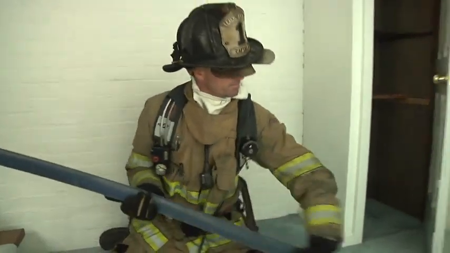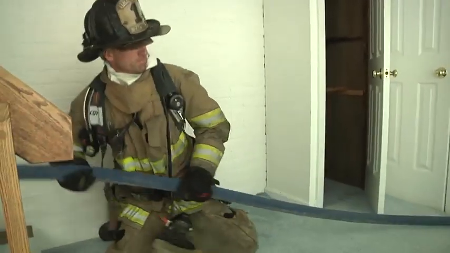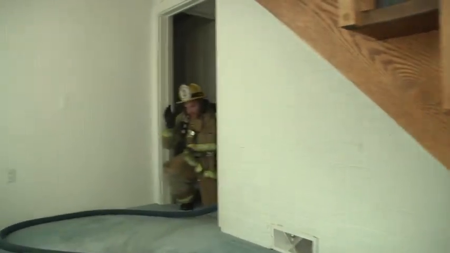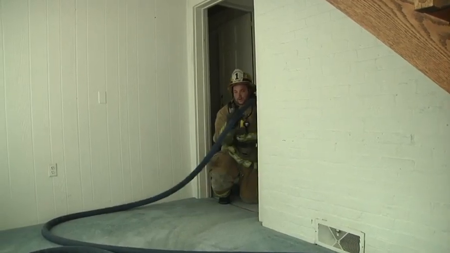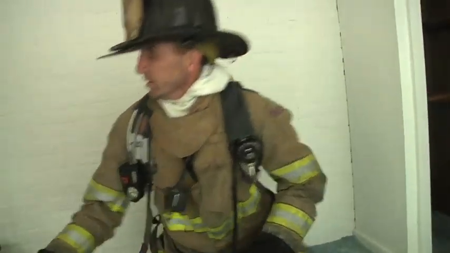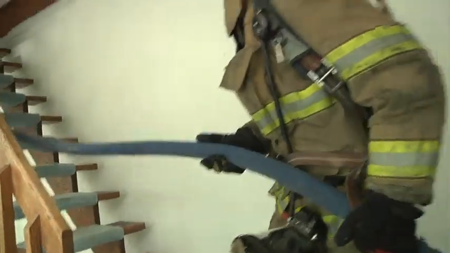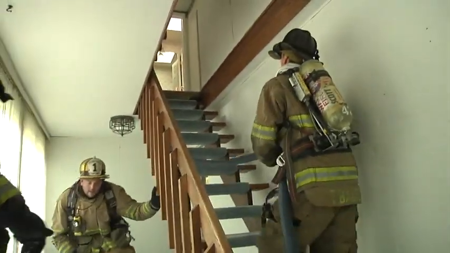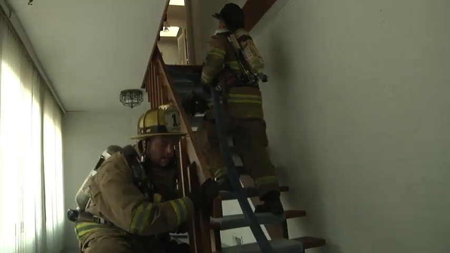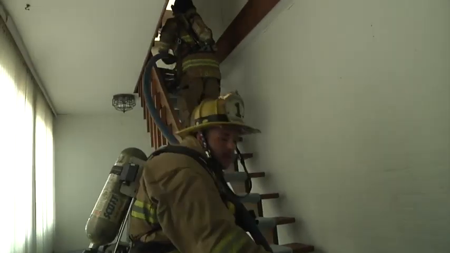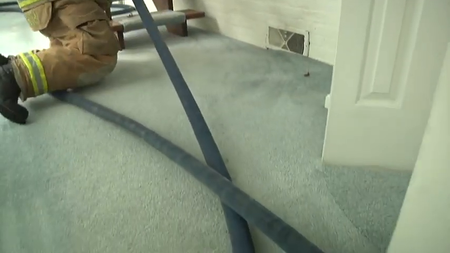Our nozzle firefighter is moving up the stairs. The officer's feeding them some line. And as we've got enough line in here, the officer can now move up the stairs behind the nozzle firefighter, and our backup firefighter can leapfrog up and now begin to manage the turn that the officer was previously managing. So you see that here with our coordination, we're kind of leapfrogging these obstacles.